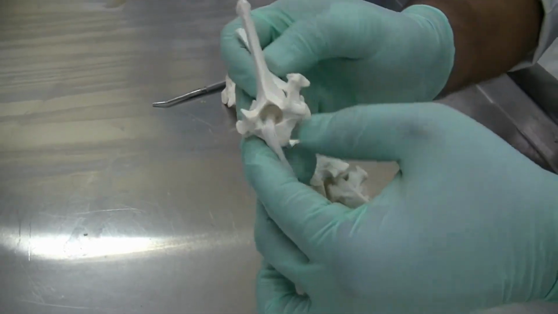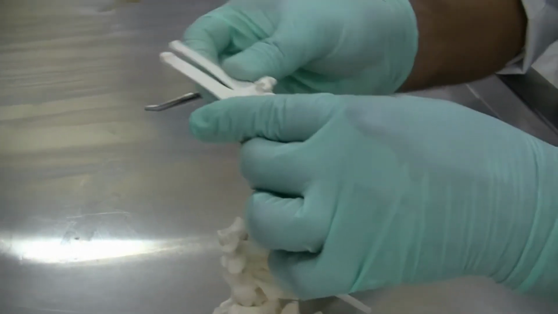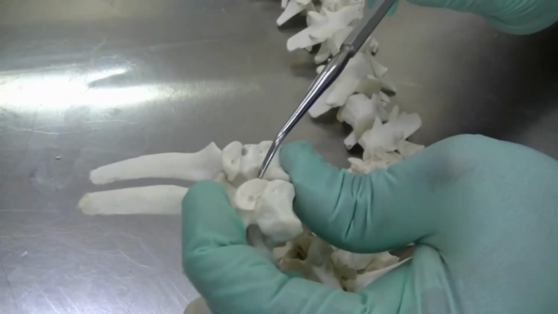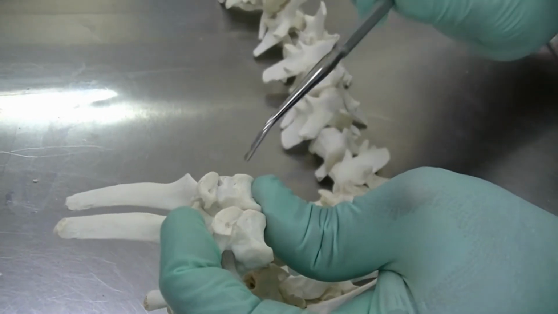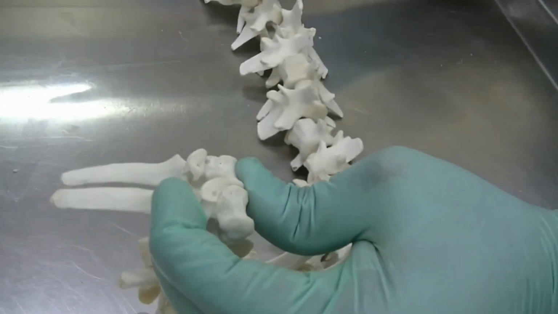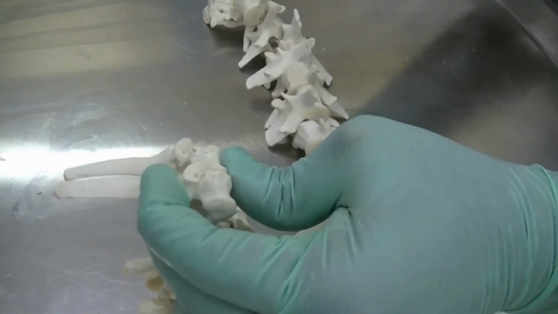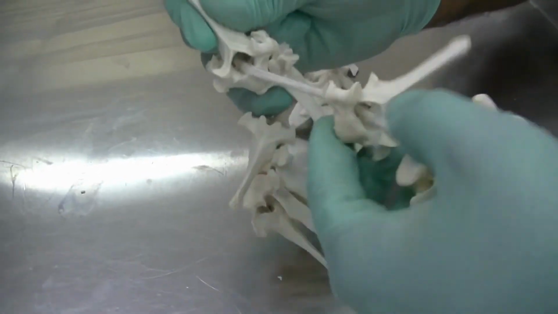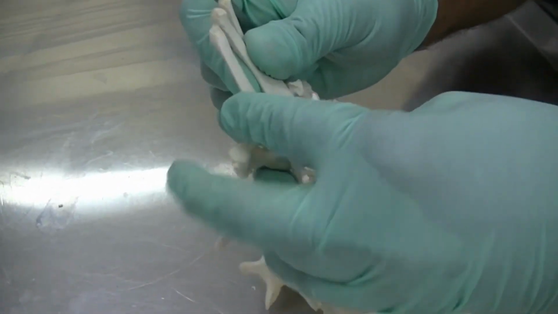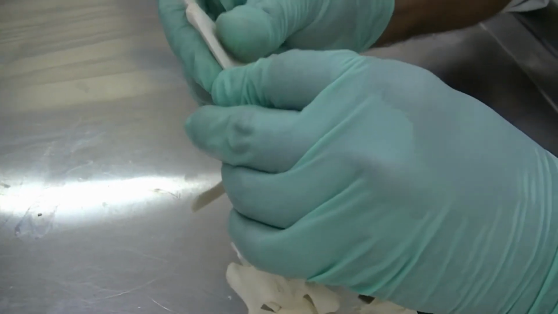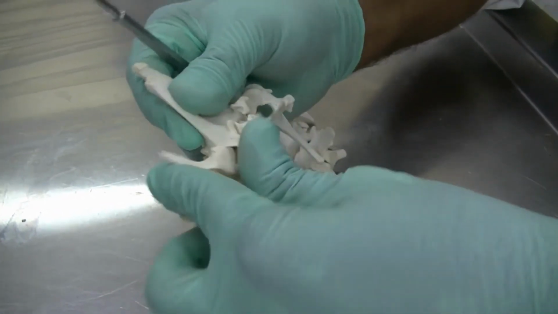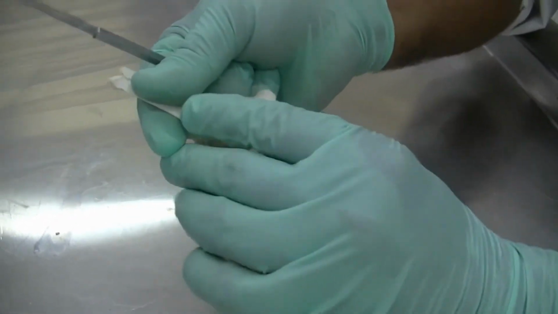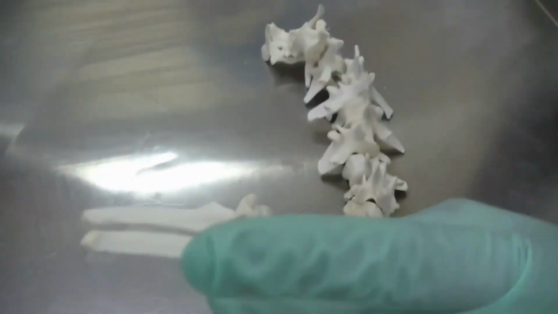When I put both of these thoracic vertebrae together, the cranial articular fovea of this vertebra and the caudal articular fovea of the preceding one form an articular area for the head of the rib. Okay, so let's say what thoracic vertebra is that? That is your last cervical, first, second, third. So that is the third thoracic vertebra and that is the second thoracic vertebra.